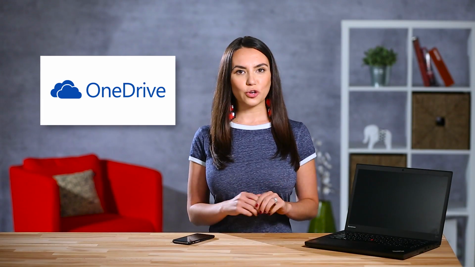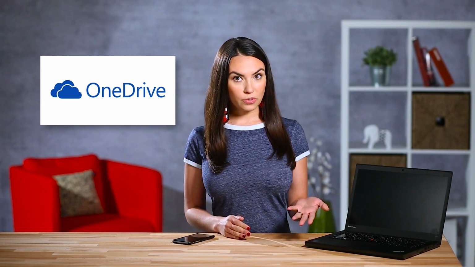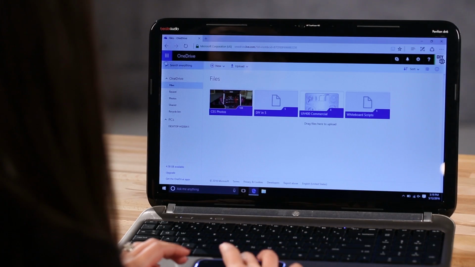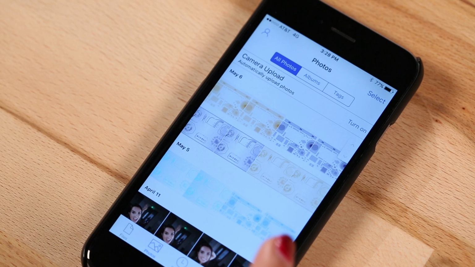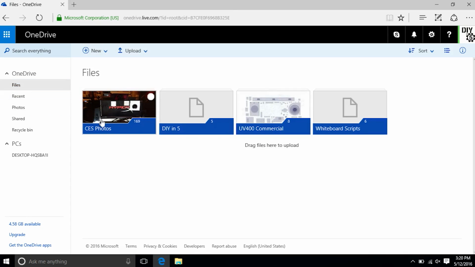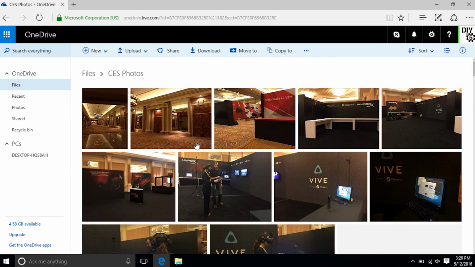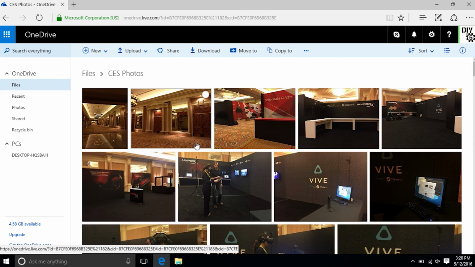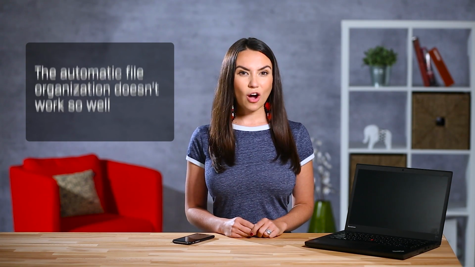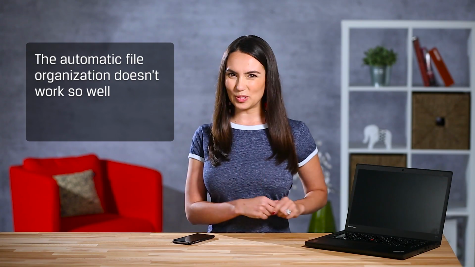First up, OneDrive. It's built in natively to Windows 8 and 10 with seamless support if you've got a new version of Windows. It works across Android and iOS phones and has Mac desktop support. If you already use Microsoft Office apps and Office 365, this is a fantastic way to go because Microsoft engineered it to be seamless. The downsides to OneDrive are that you only get 5 gigabytes of free storage, and the automatic file organization doesn't always work so well.